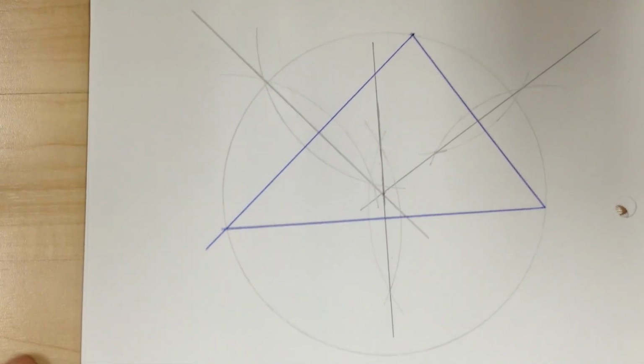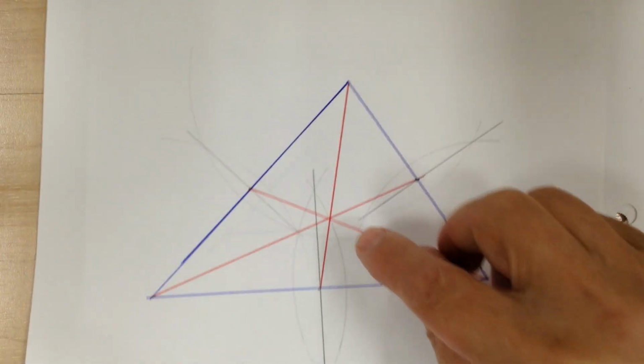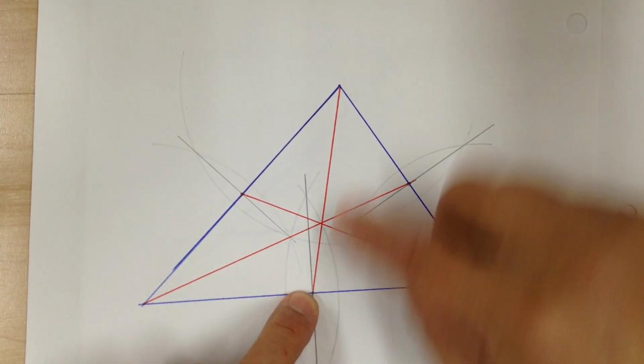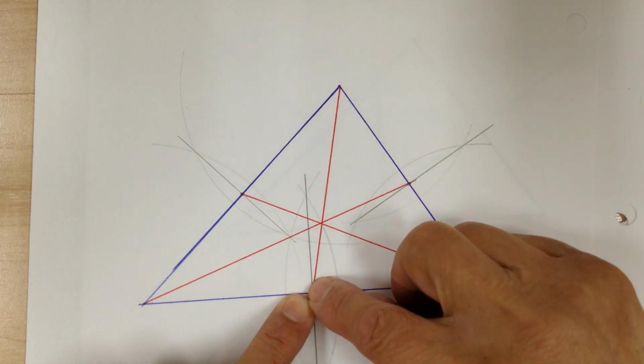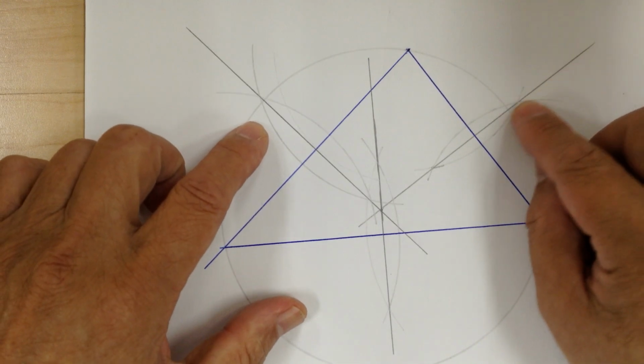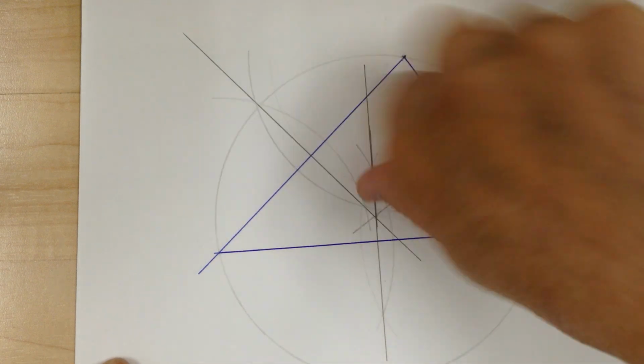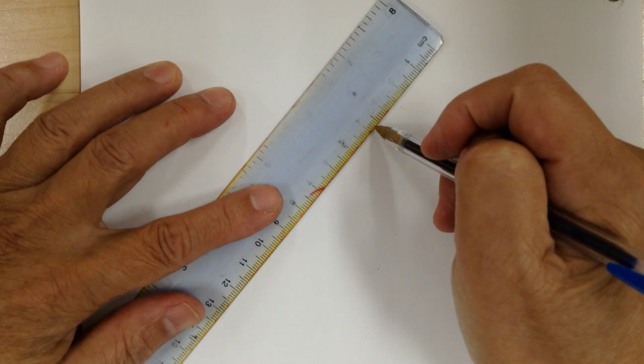Okay, so that's it. So again, both constructions are the same. The difference is that once you find the midpoint, you go from the vertex to the midpoint. That's how you find the centroid. For this one, you extend the perpendicular bisector longer to meet at one point, and that's your circumcenter. From there, you just go and draw the circle. Okay. Next, let's go and do the orthocenter. Okay, so again, you start with a random triangle.